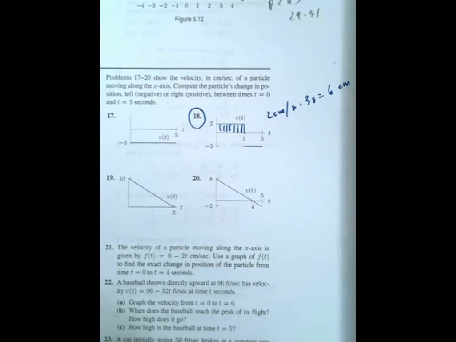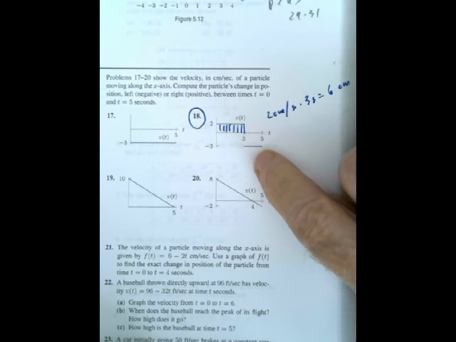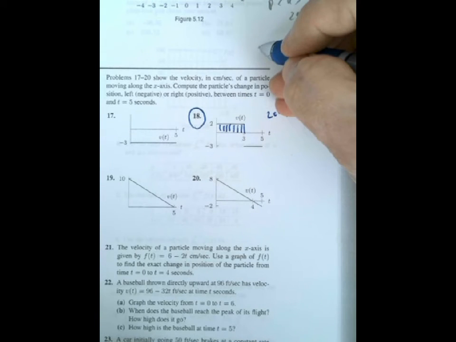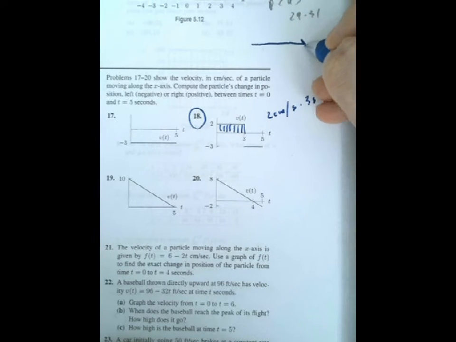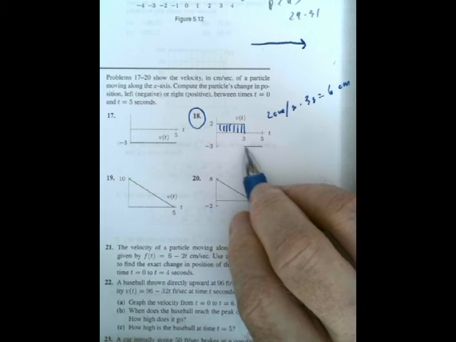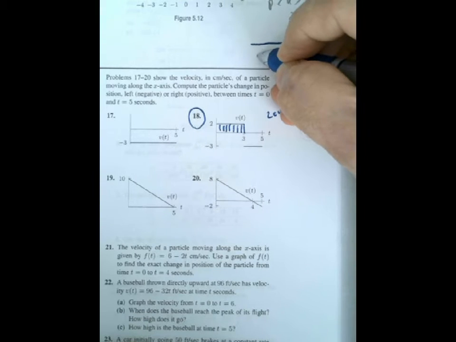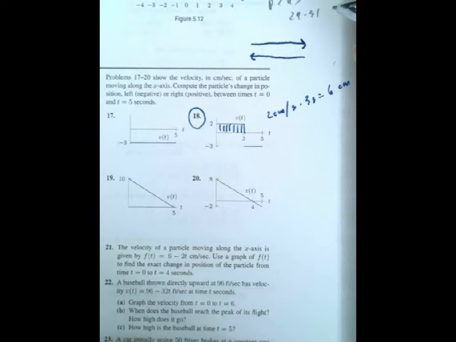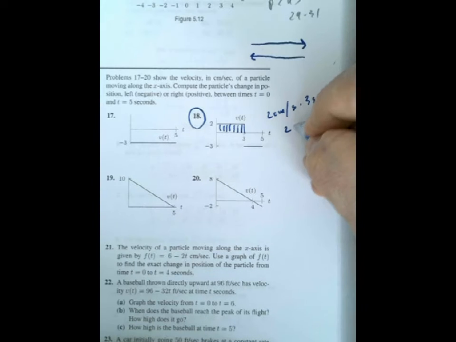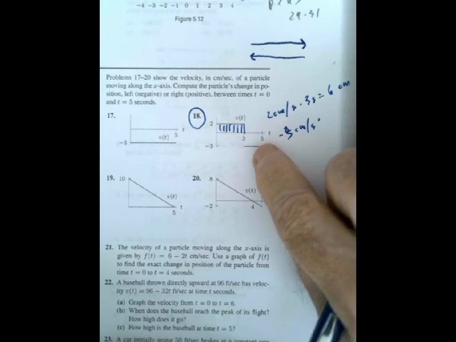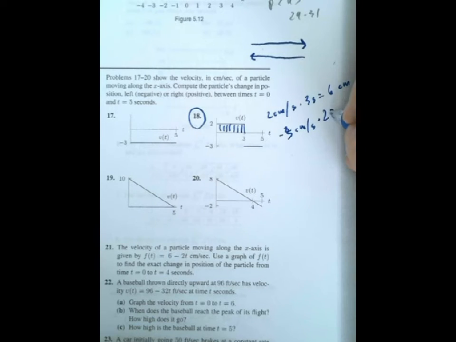Well, keep in mind that because velocity is a vector, the particle, although we can't see it on the graph, moves this way for 3 seconds, and then as you can see, the negative velocity runs from 3 to 5, so that means it's traveling back this way at a velocity of -3 centimeters per second, times, and you see here that the time interval is 2 seconds. So very conveniently, -3 times 2 is -6.